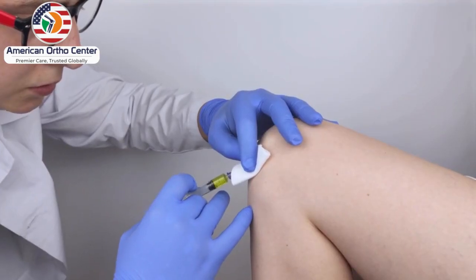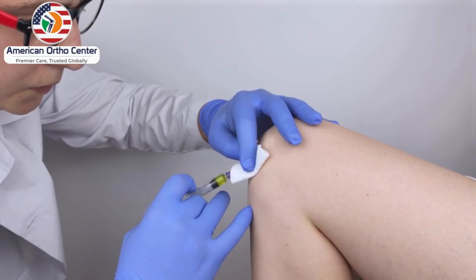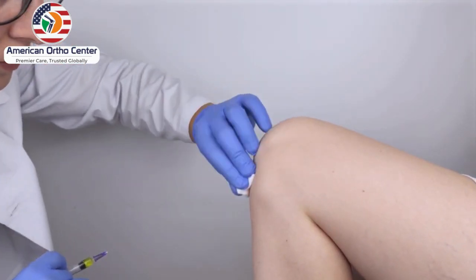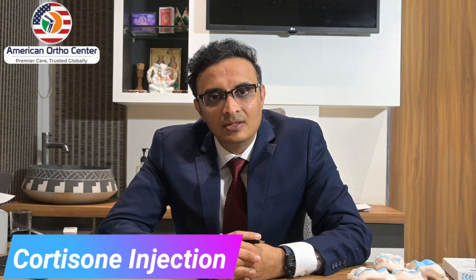Then you can consider injection. It is a very commonly performed procedure in the United States. We commonly perform injection in the joint. There are two types of injection. One is a cortisone injection, that is a steroid injection we put inside the joint, which reduces the inflammation of the joint and gives significant pain relief for approximately 3 months or maybe longer.